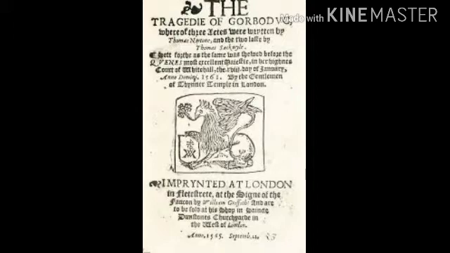Means that the first three acts were written by Thomas Norton, and the two remaining acts were written by Thomas Sackville. The first quarto, published by the bookseller William Griffith, was published 22 September 1565.